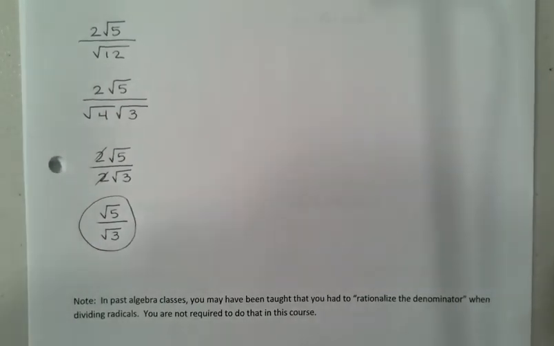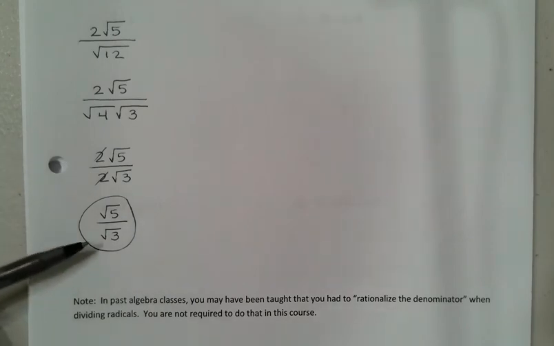Before I leave that problem, I'm just going to mention the note at the bottom here. In past algebra classes, you might have been taught that you couldn't leave square roots in the denominator. You had to do something called rationalize the denominator. You are not required to do that in this course. It's not that it's wrong, and if you've learned it in the past and like to do it, it's fine, but you do not need to. Okay? It's kind of an archaic thing in a lot of ways.